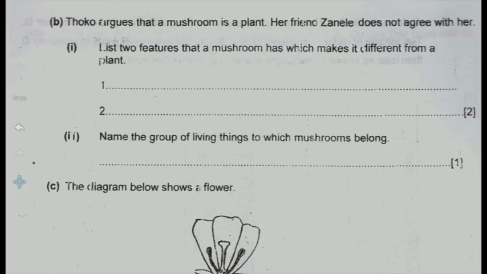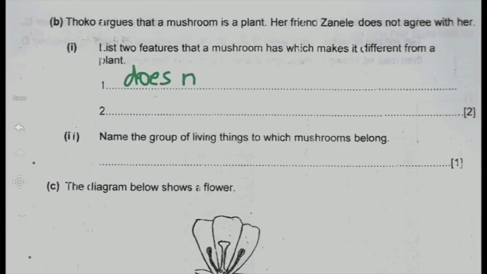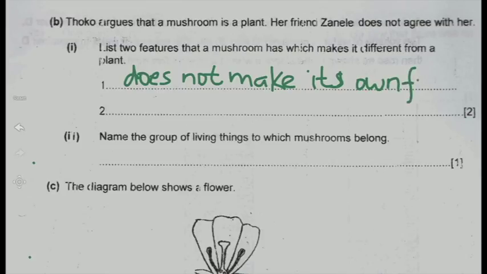The first feature is that a mushroom does not make its own food. That makes it a fungi. That is why it is classified under what? A fungi. Because it cannot make its own what? Food. Plants make their own food through the process called photosynthesis. But a mushroom does not.